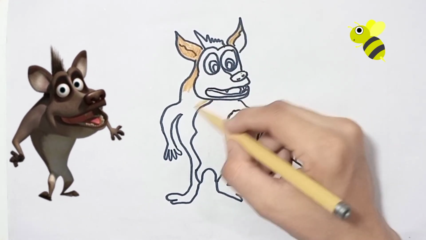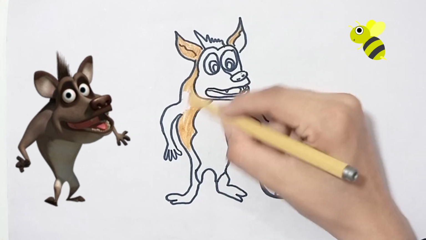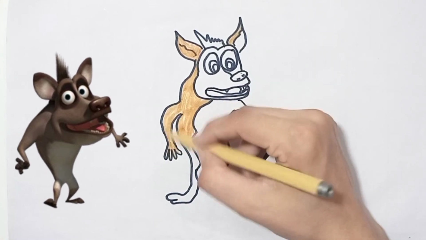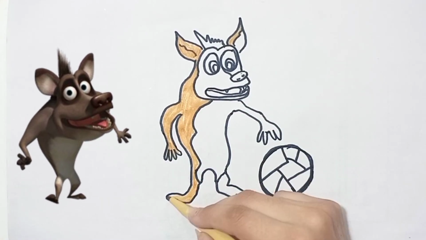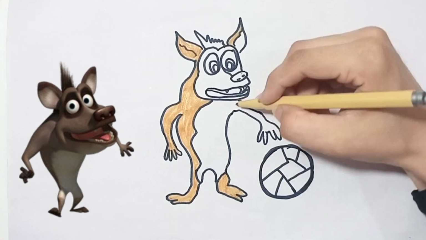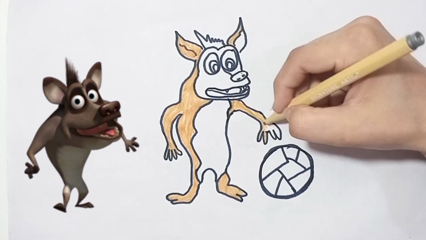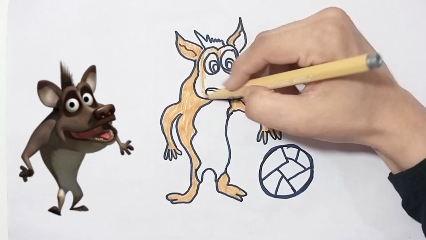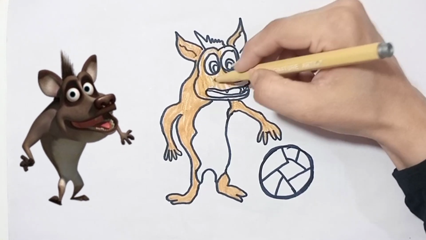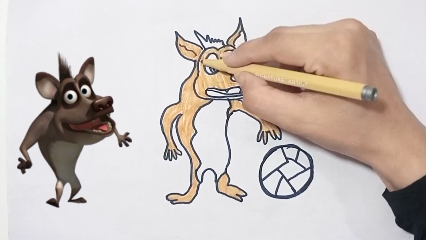I am doing light brown color in Harchi's body. Wow. Follow these steps and draw and coloring with me kids step by step. Wow. I am coloring in Harchi's body. Now coloring with me kids.